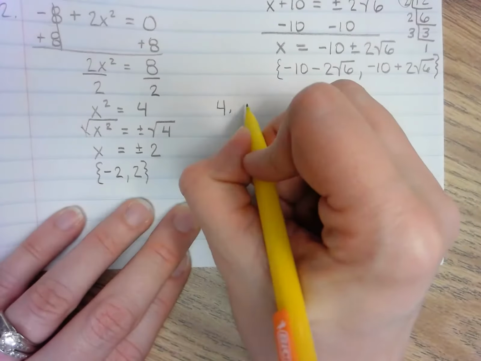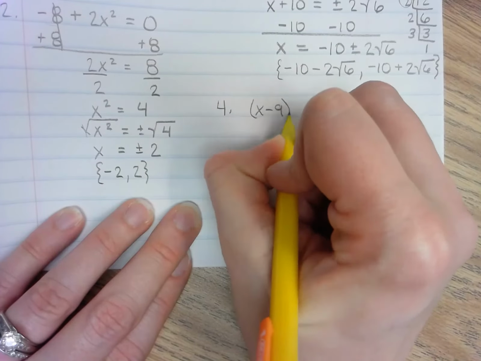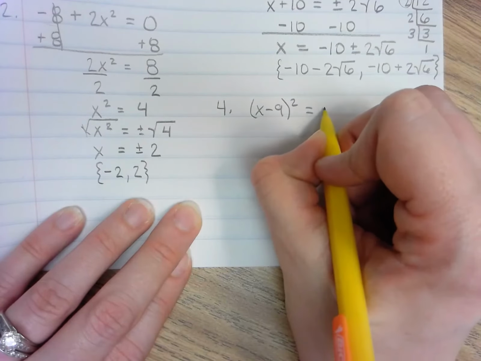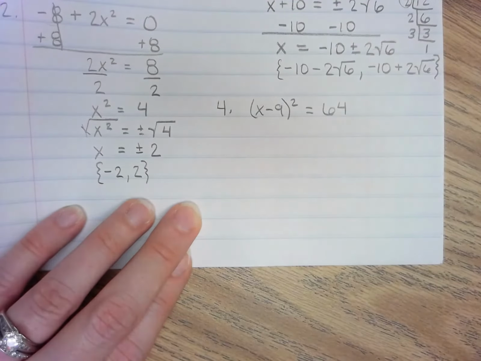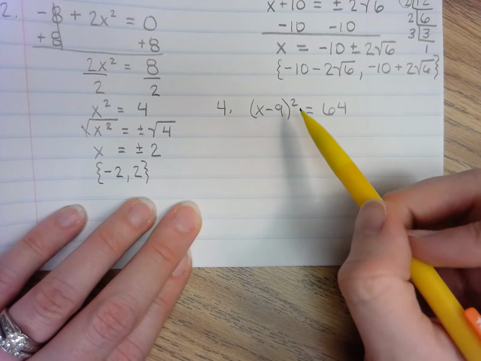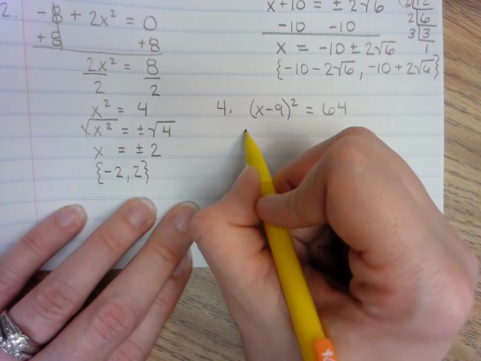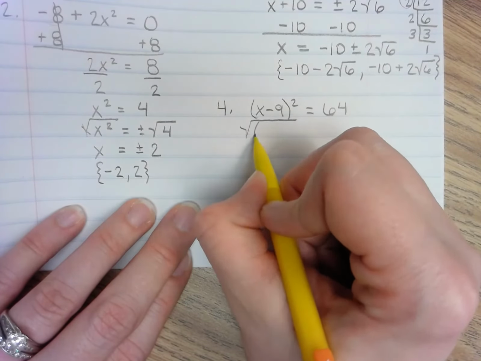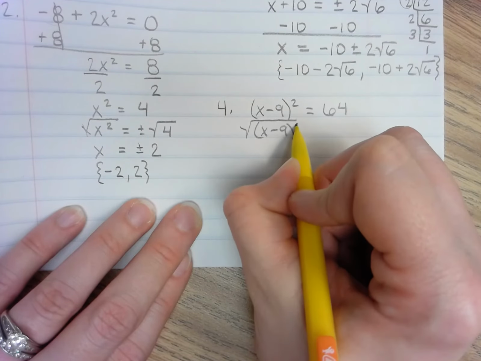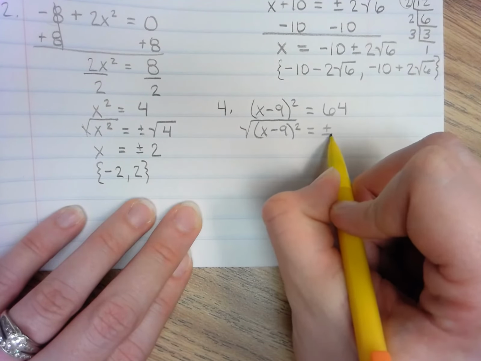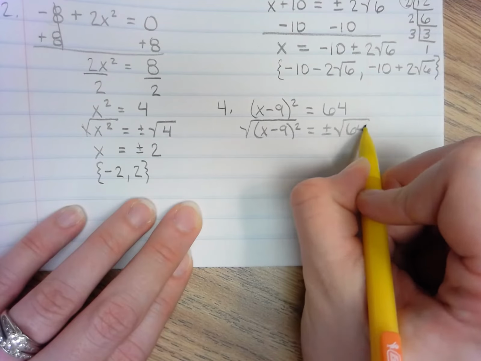Here we have x minus 9 quantity squared equals 64. So to undo these operations, we're ready to go ahead and take the square root since our squared is here. Squaring and square root cancel one another. Remember again to take the plus or minus square root.